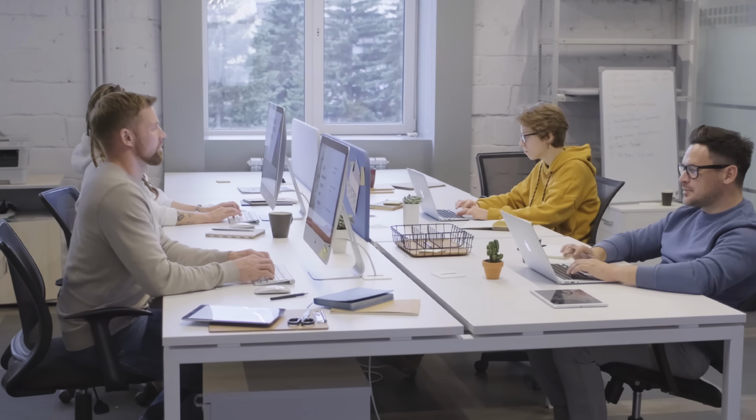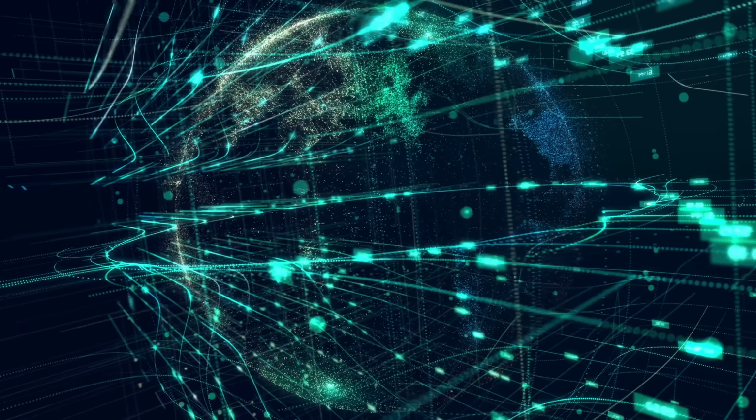AI tools are everywhere. People say they make us 10 times more productive. Some even call it the future of development. But what does that really mean in practice?